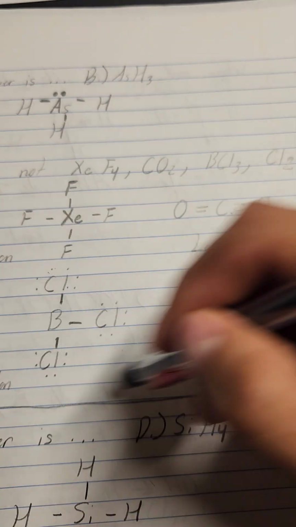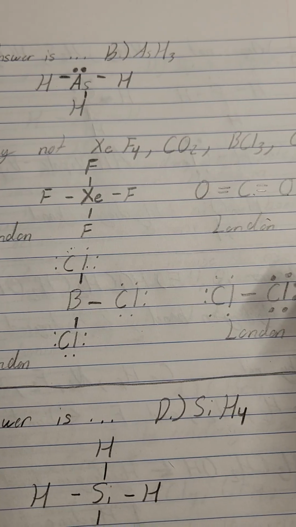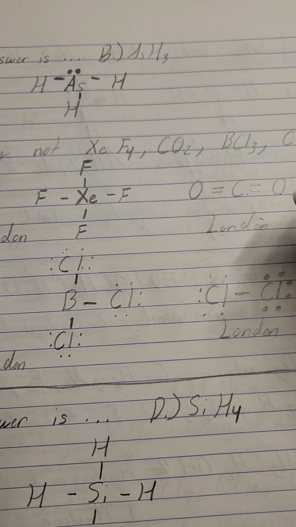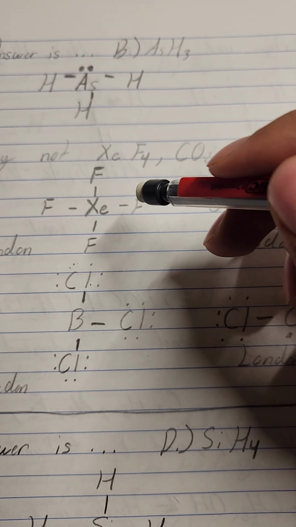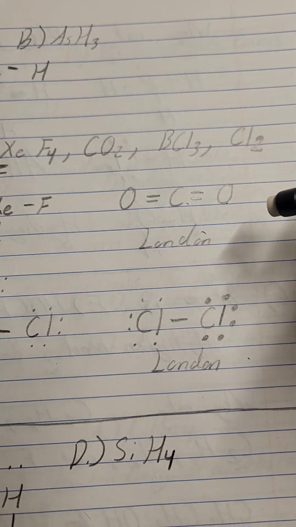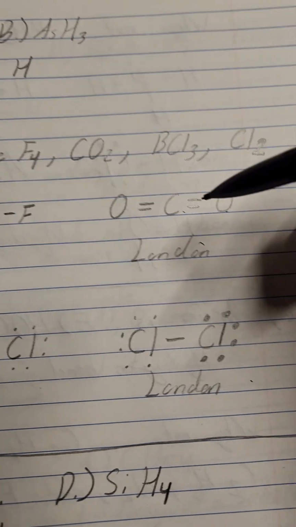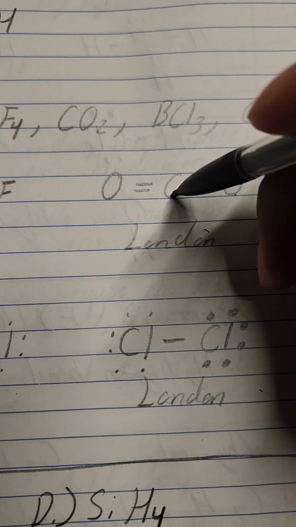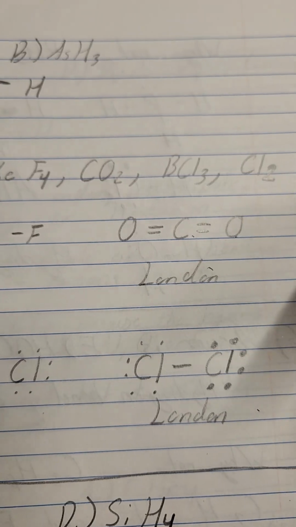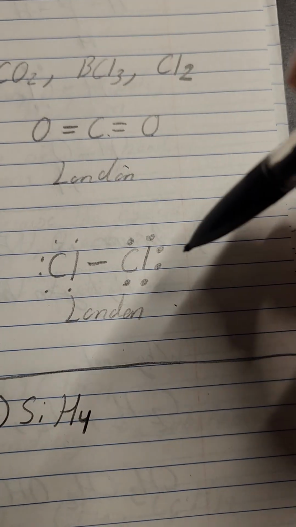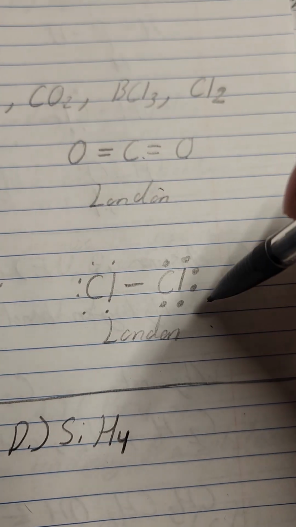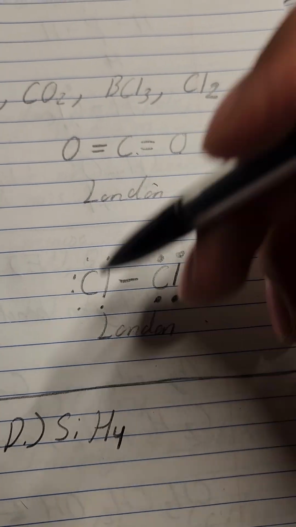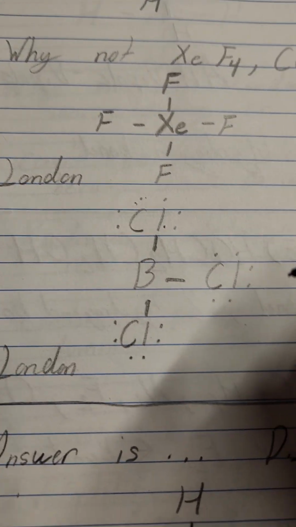All of these are going to be London dispersion forces, since if you think about it, just like I said earlier for XeF4, let's say that the C is the center point and we try to spin it, it's going to spin equally, just the same as this one. Our center point is right here, we spin it just like a fidget spinner, it's going to spin equally, there isn't going to be any imbalance.